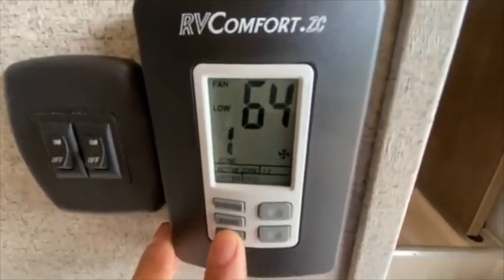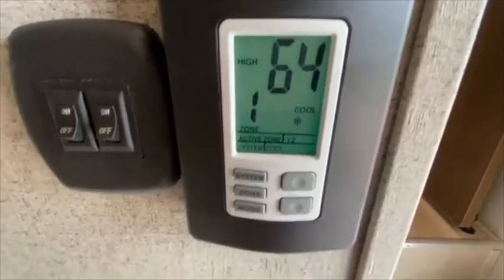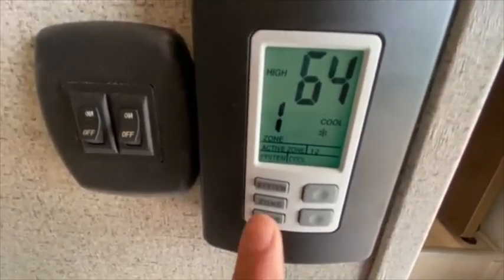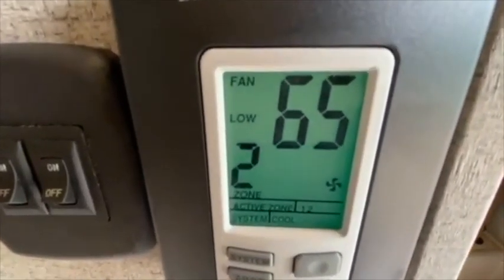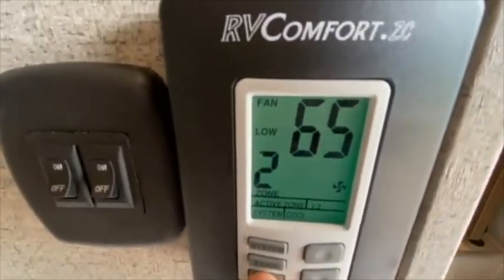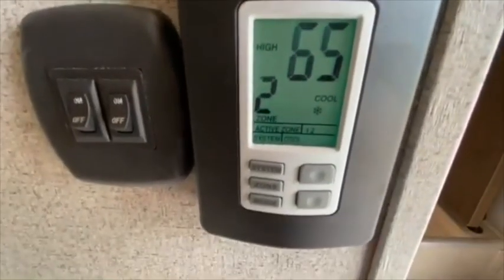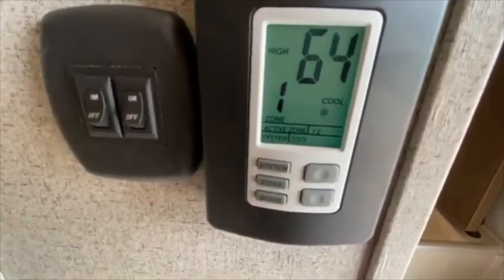I'm going to put this back to high cool for you. And remember, again, this is on zone 1. I'm going to hit go to zone 2. And zone 2, you see right now, is just set to fan mode. I'll put this on to high cool also for you and leave it there. So that's the air conditioning zones.